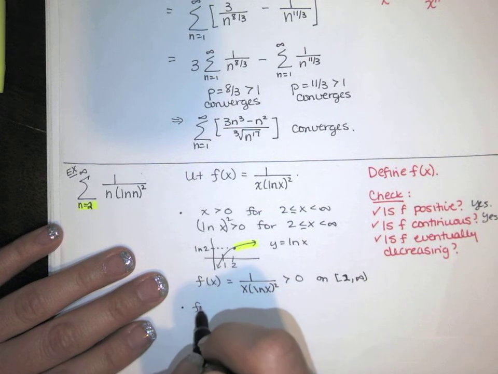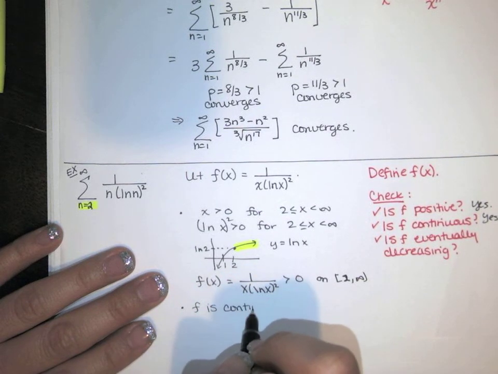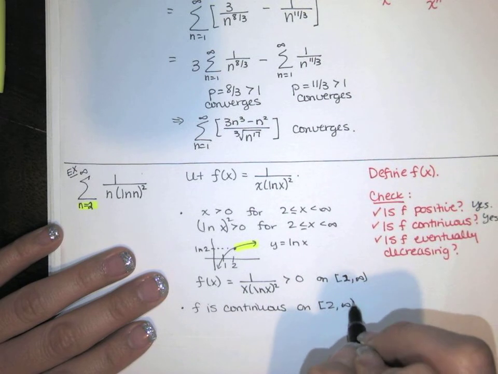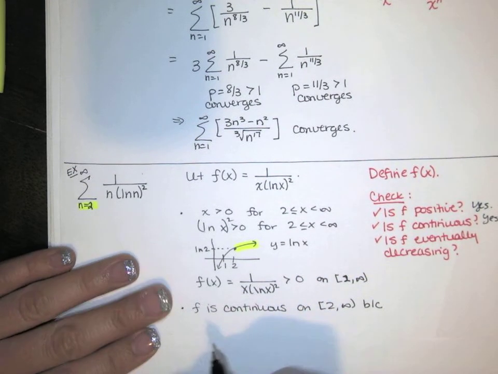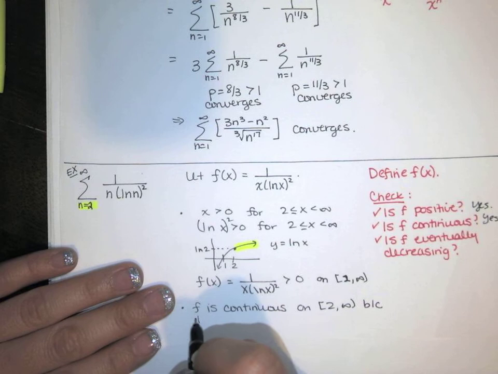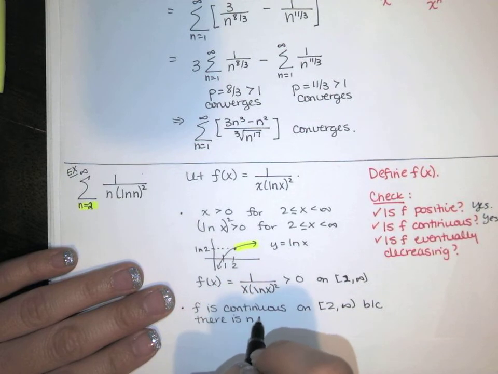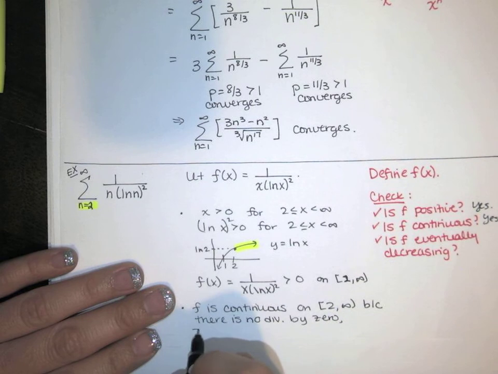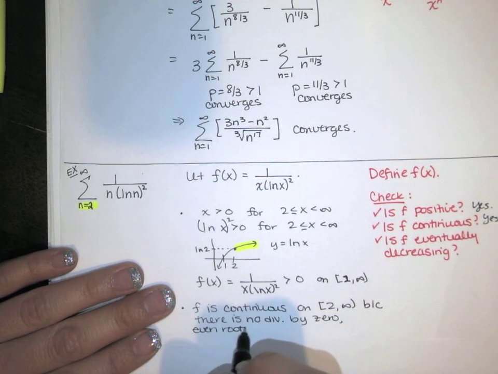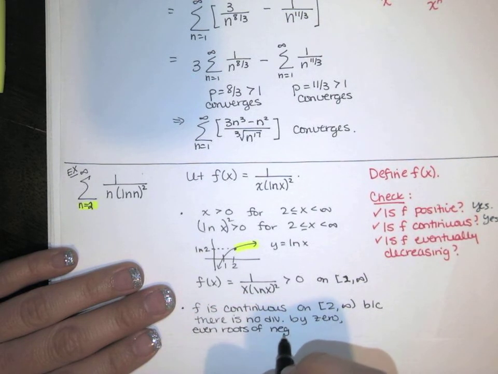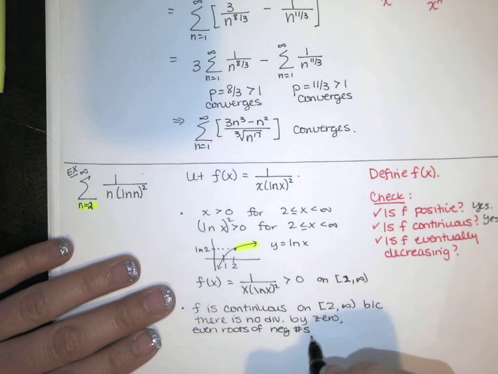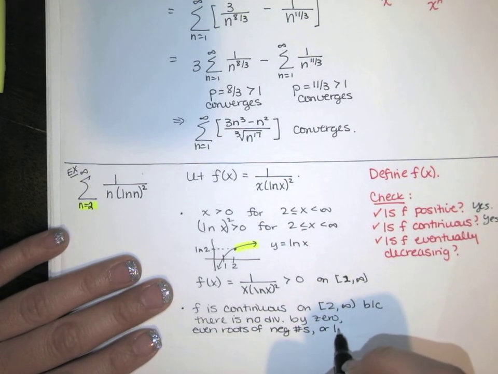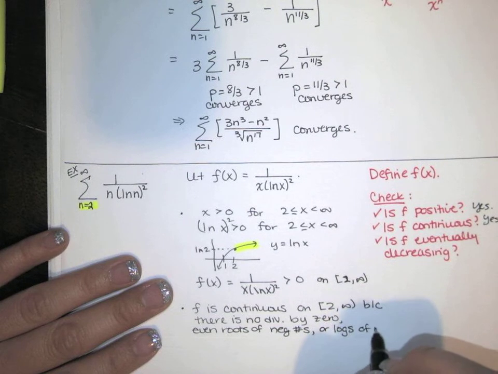So we'll say, yeah, f is continuous on 2 to infinity because there is no division by 0, even roots of negative numbers, we could take the even root of 0, that'd be fine, or logarithms of negative numbers or 0.